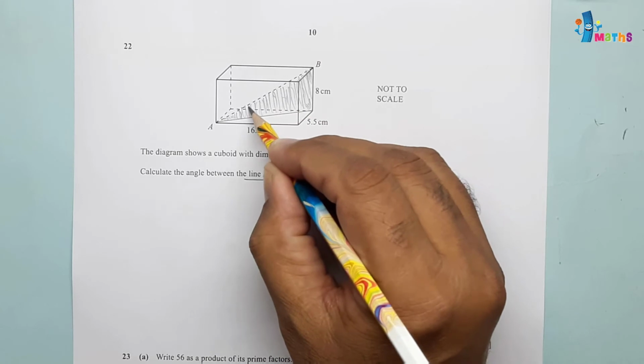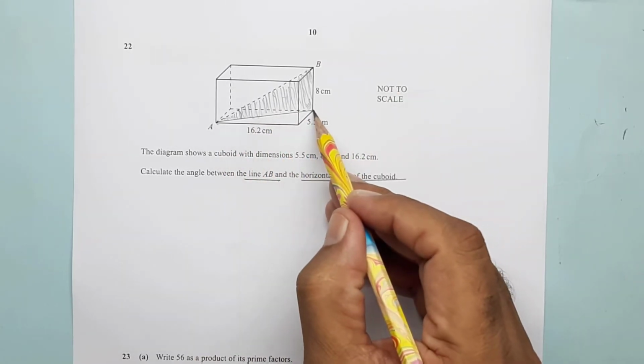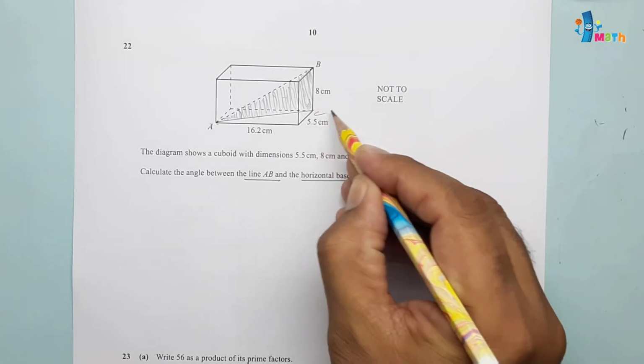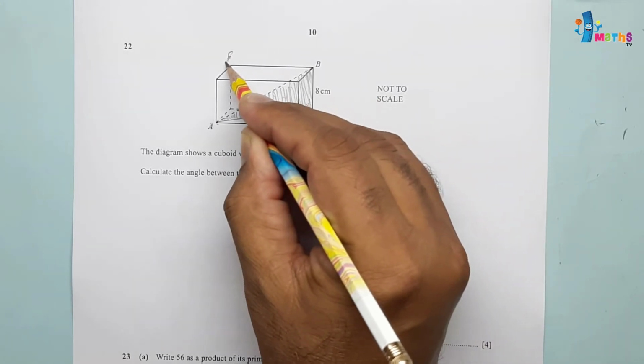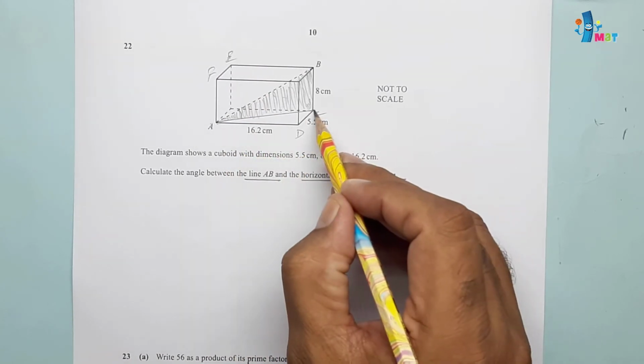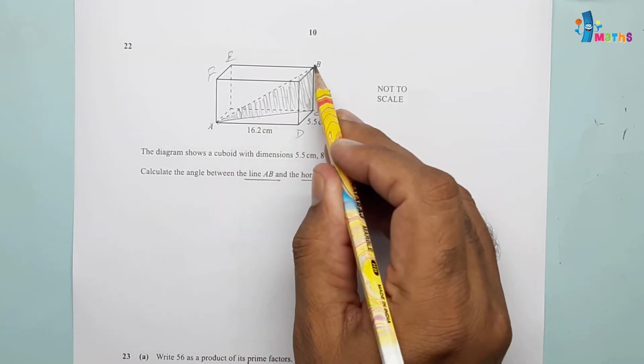But for this triangle we don't have this AC length, and AB length also we don't have. We can label the corners A, B, C, D, E, F.